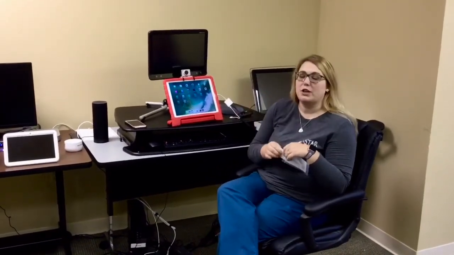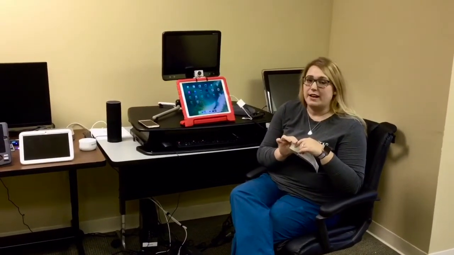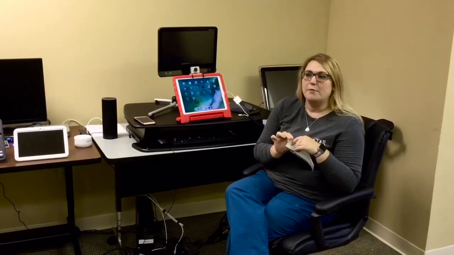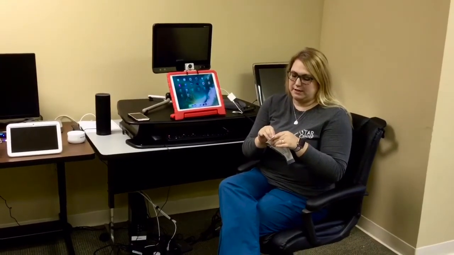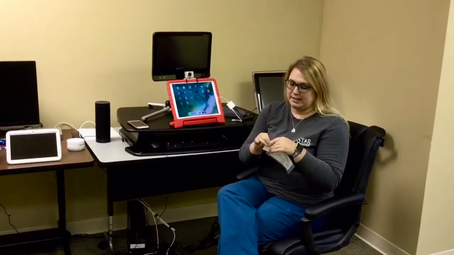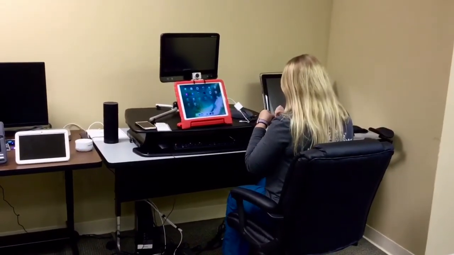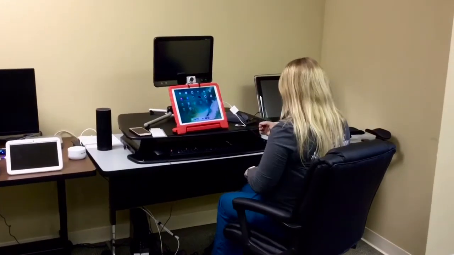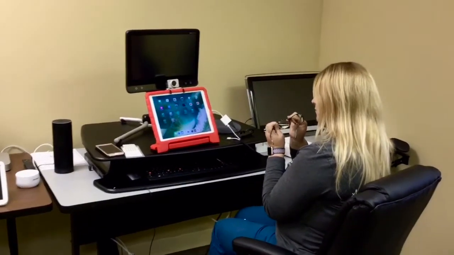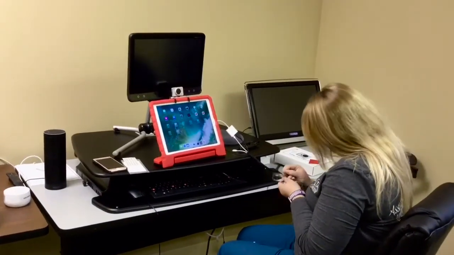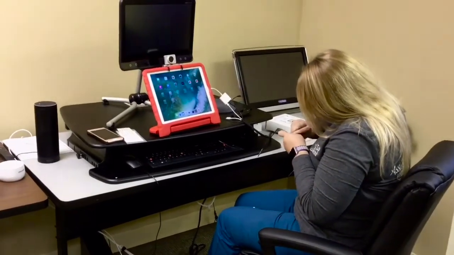So we're going to demonstrate Jabberwocky, which can also be used on the newer iDevices that have facial recognition, kind of like the eye gaze. I'm going to put one of these on my own glasses because I can't see the screen otherwise. They're sticky. They're really sticky. Okay.